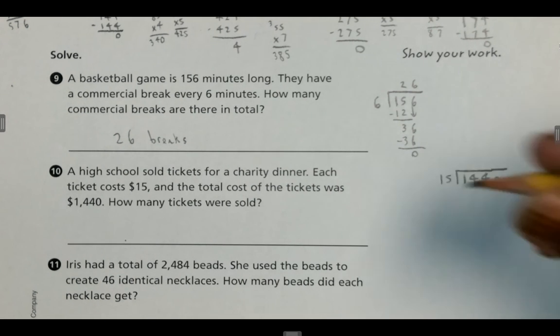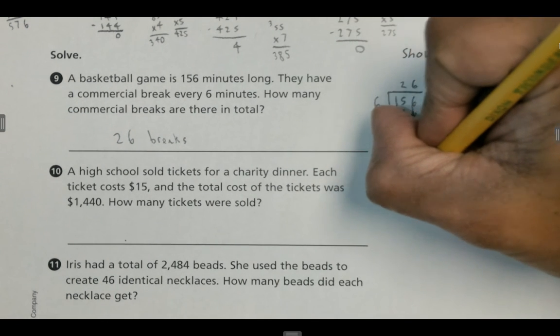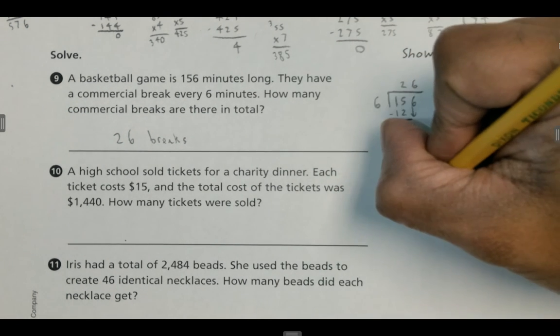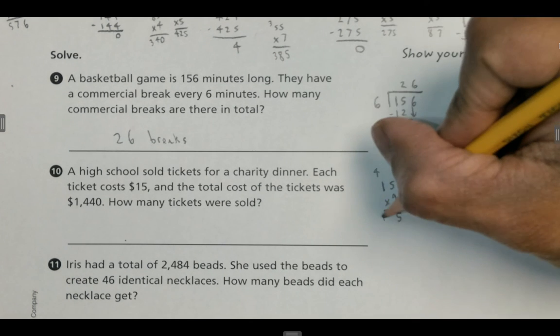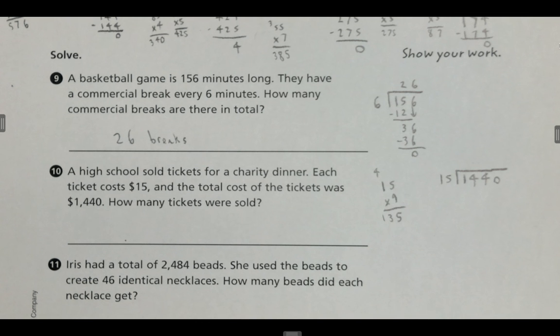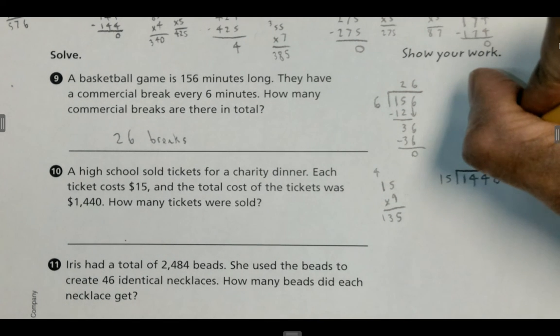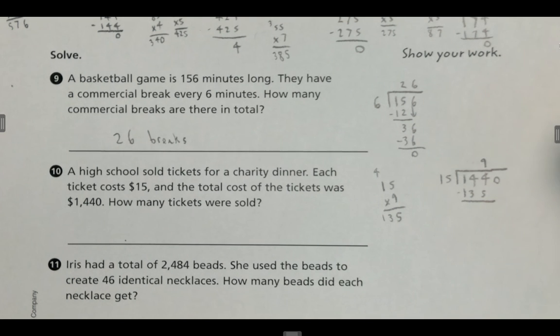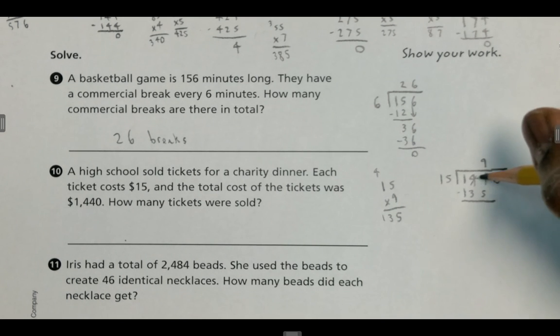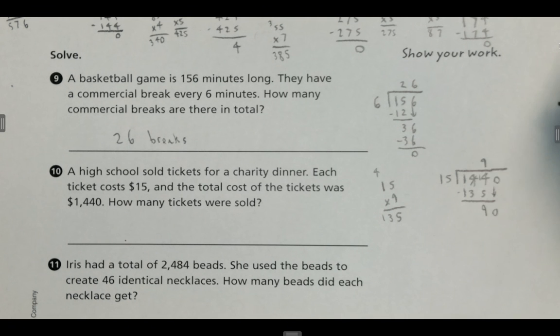Let's test that out with a side calculation. 15 times 9. 9 times 5 is 45. 5 comes down, 4 gets carried. 9 times 1 is 9 plus the 4 is 13. That looks right. We'll do 144 minus 135. The 4 needs to borrow. 14 minus 5 is 9. Everything else cancels out. Let's bring down the 0. The new number that's formed is 90.